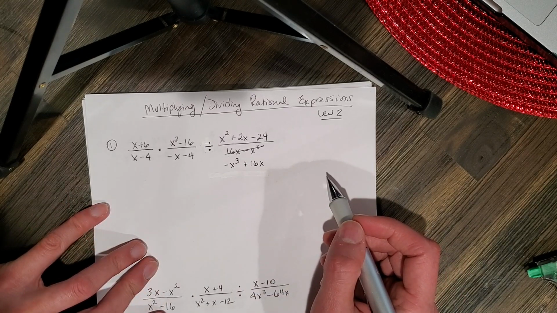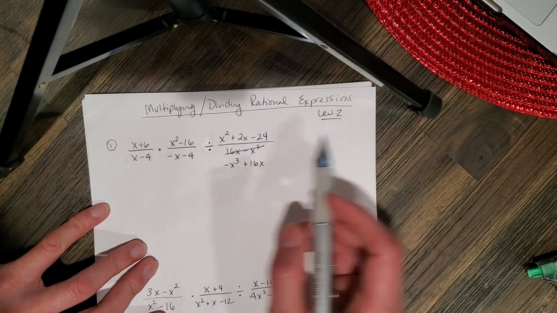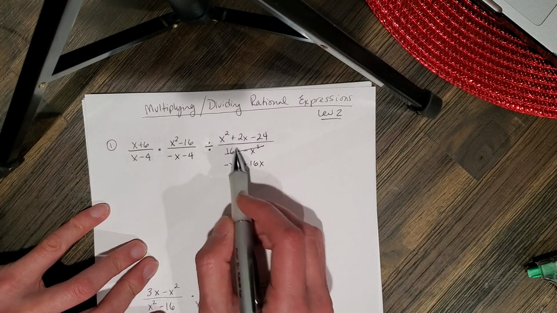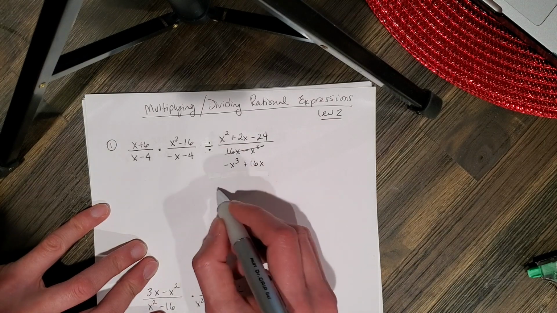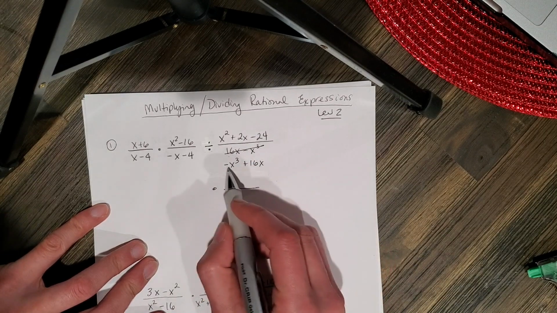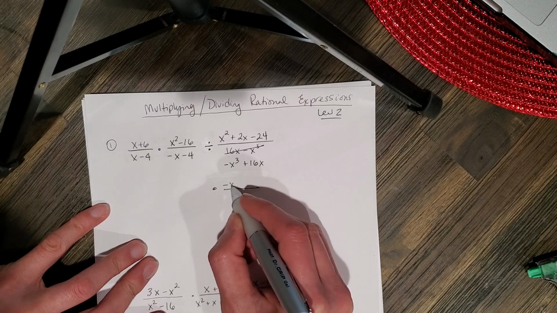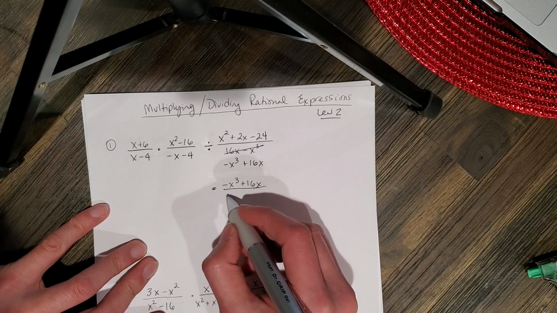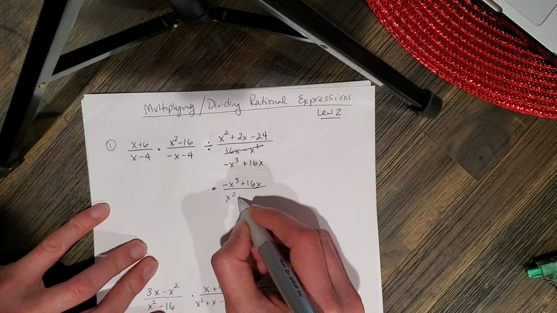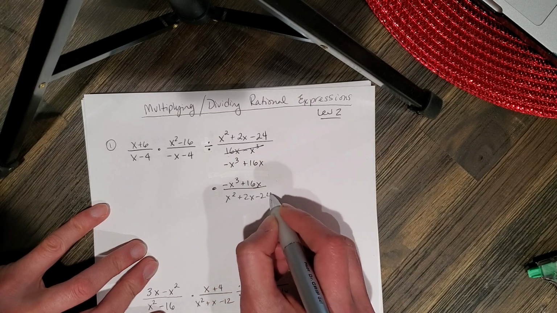Now what I'm going to do here is go ahead and flip this third fraction here, because it's the one that's being divided. Okay, so I'm going to do times the reciprocal. So that means this will go on top now. Negative x to the third plus 16x. And then this one here, I'll just rewrite it at the bottom. X squared plus 2x minus 24.